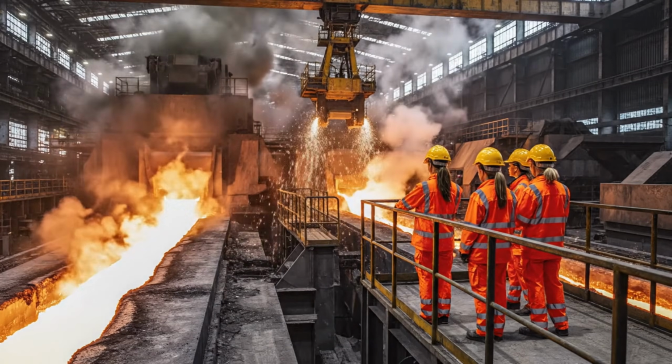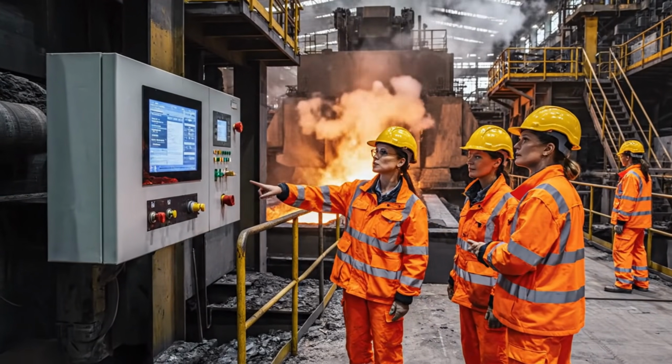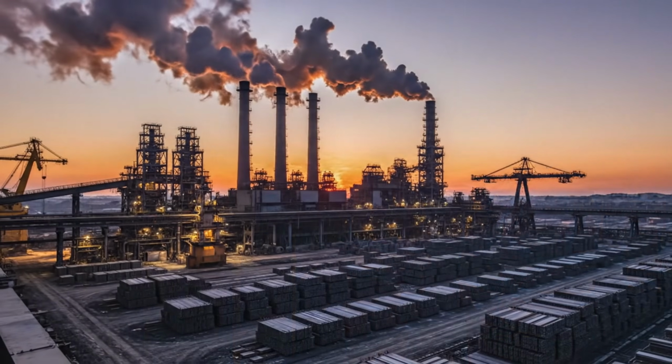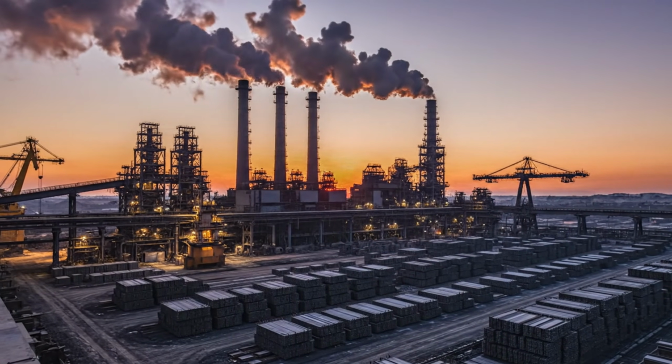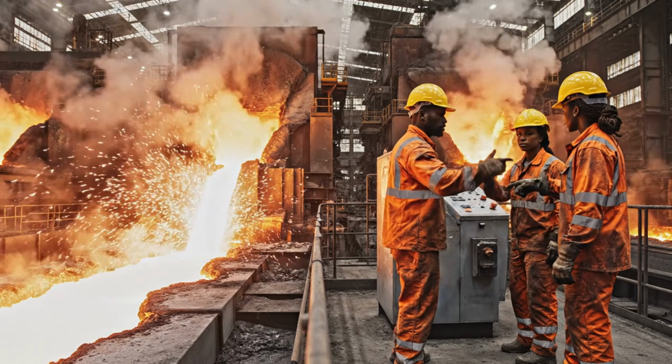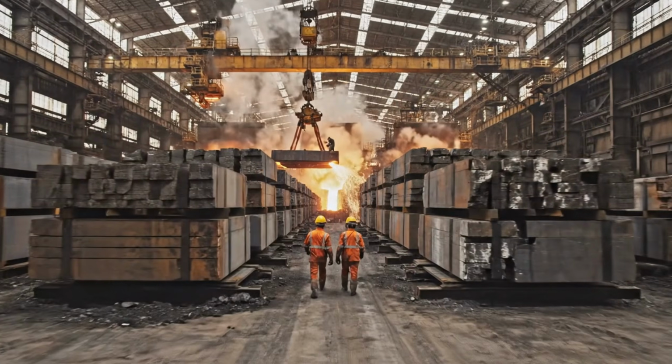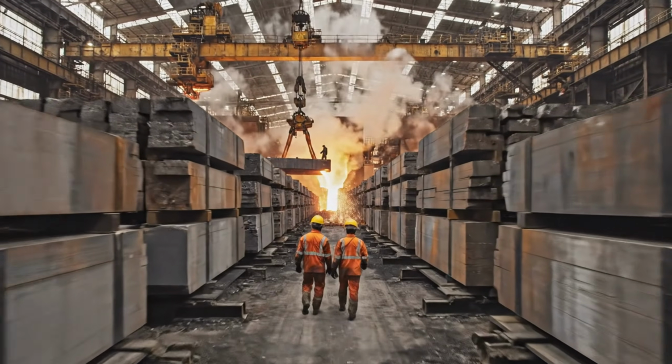Mill 2, we have an overheat on the slab. Copy that. Adjusting speed now. We need to adjust the rollers on slab 204. Confirmed. Ensure the cooling spray is active.